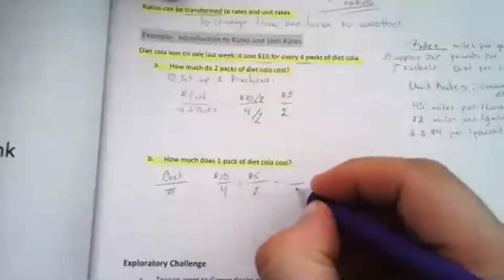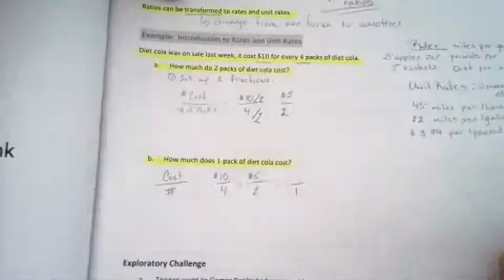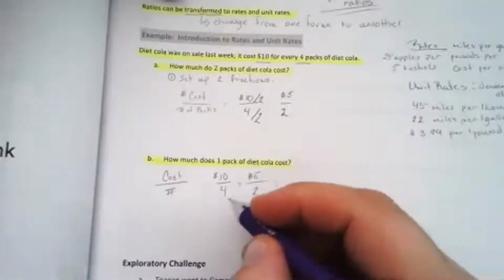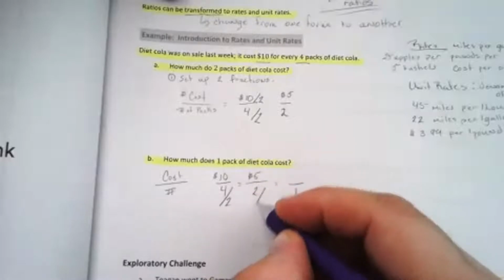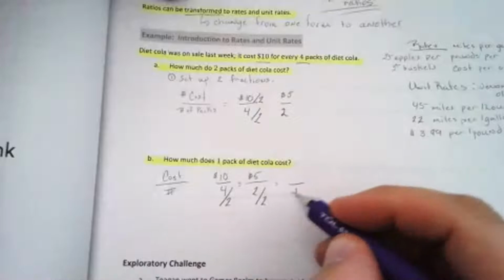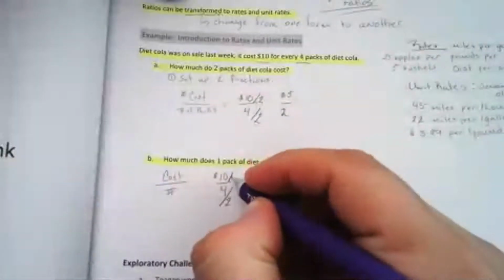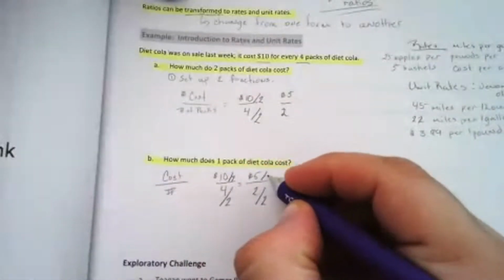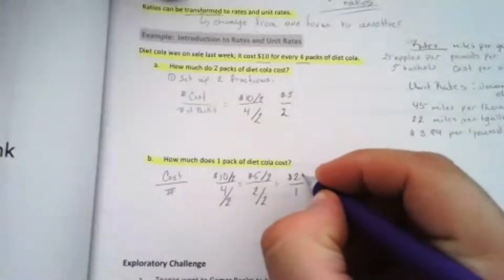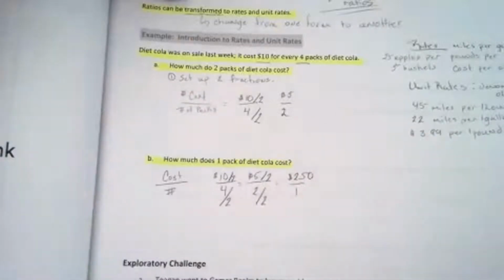We want to know how much it costs for 1 pack. If you notice, our units on the bottom are getting smaller and they're being cut in half each time. 4 divided by 2 gets us 2. 2 divided by 2 gets us 1. 10 divided by 2 gets us 5. 5 divided by 2 gets us, correct, $2.50 per pack.